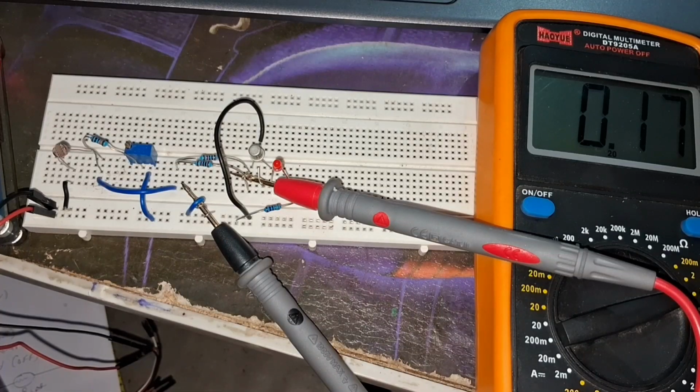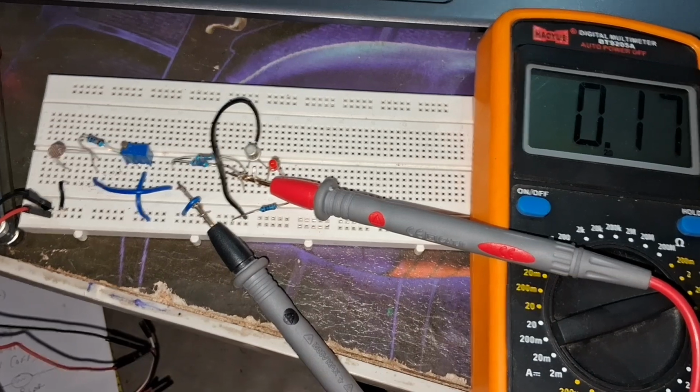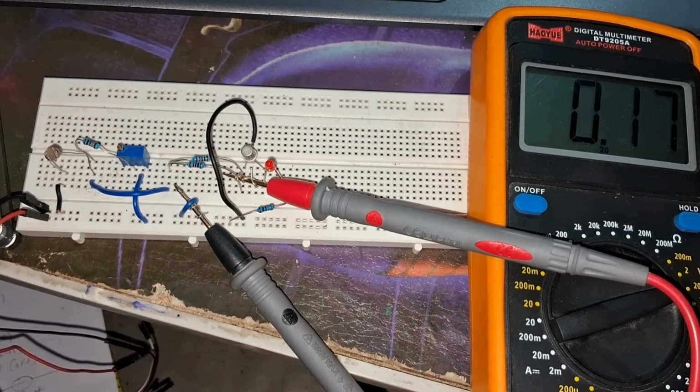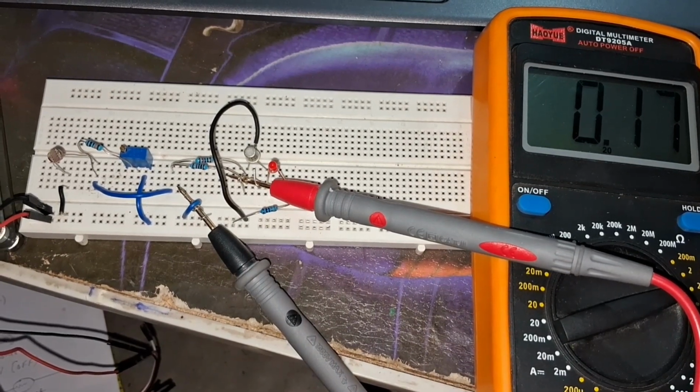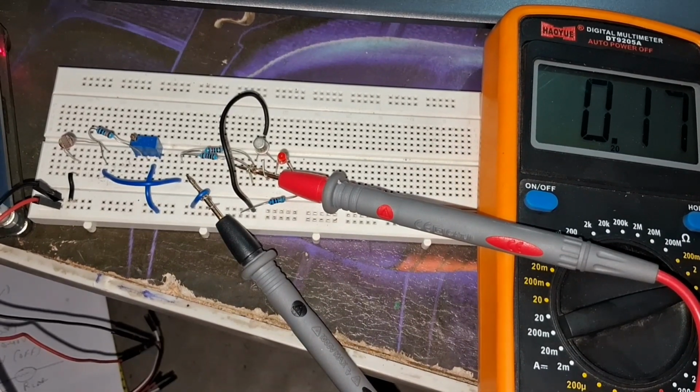I connected this circuit to the power supply, and this multimeter I used for measuring the base voltage. You can see when the LDR is exposed to light, at the base point we get 0.1 volt, so it is not enough for providing current to the LED.